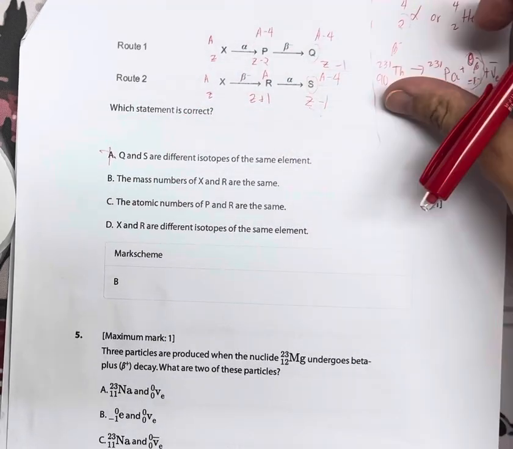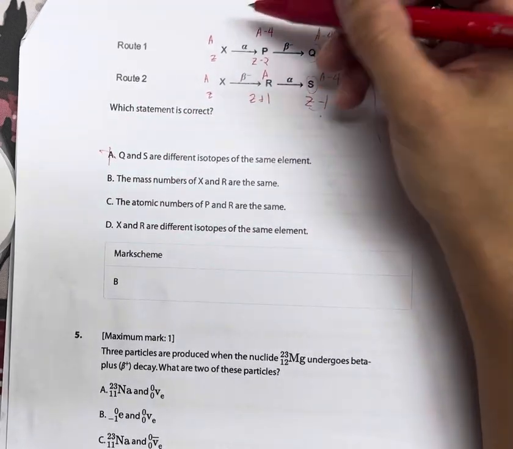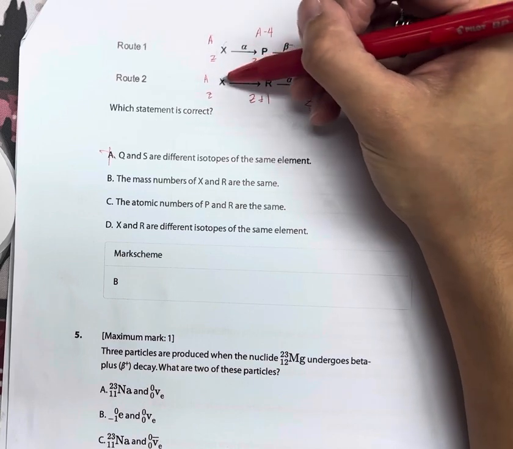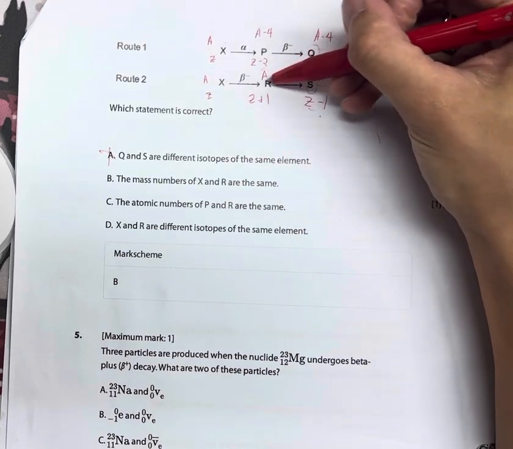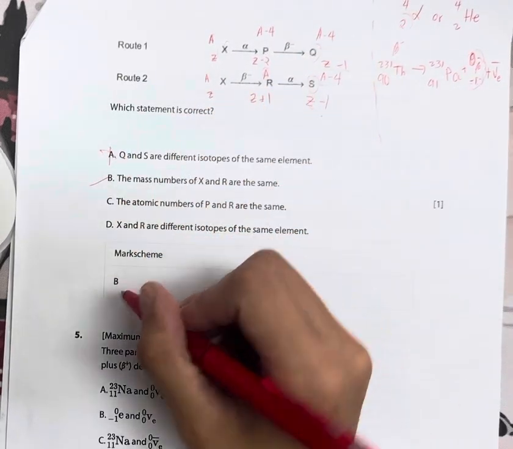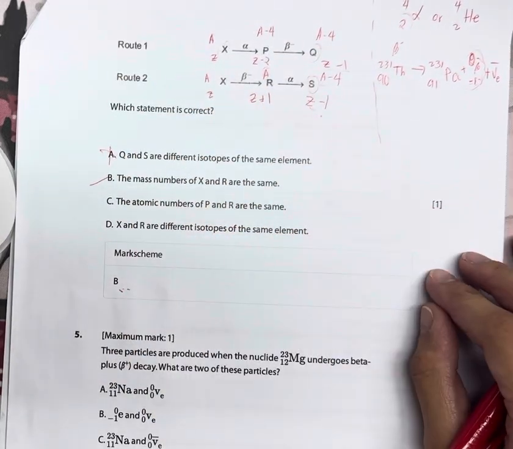The mass numbers of X and R are the same. We can see that because the mass number A for X, okay, and R also has a mass number A. So they're the same, therefore, it makes sense that our answer is B. But let's verify letter C and D.